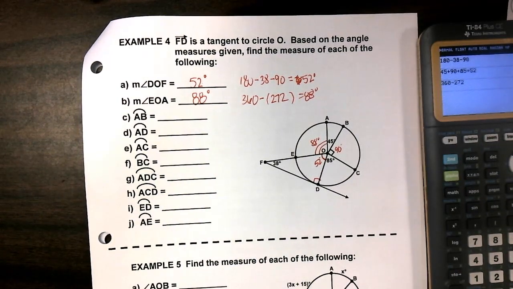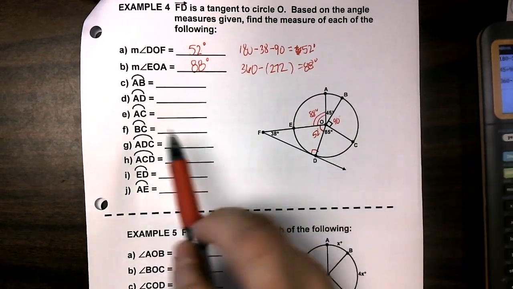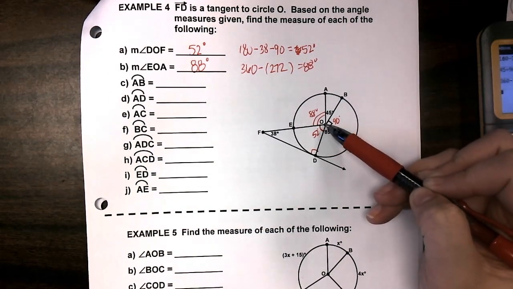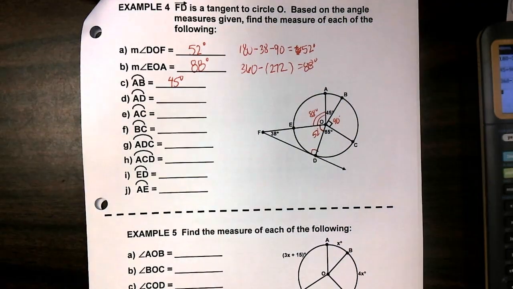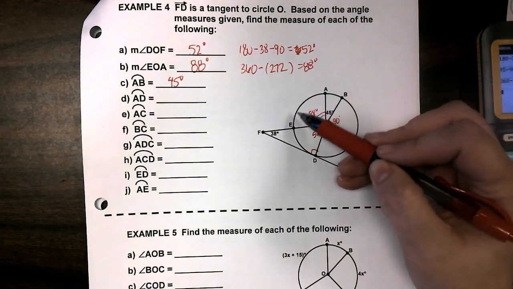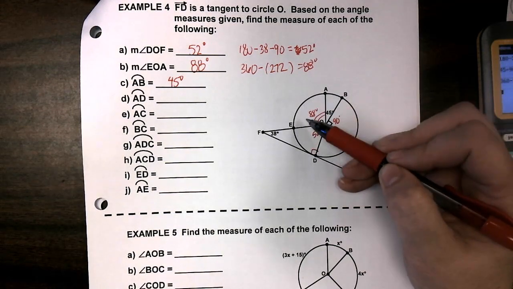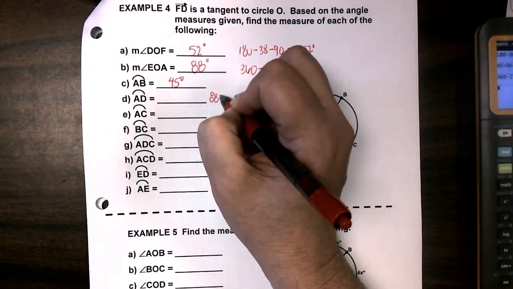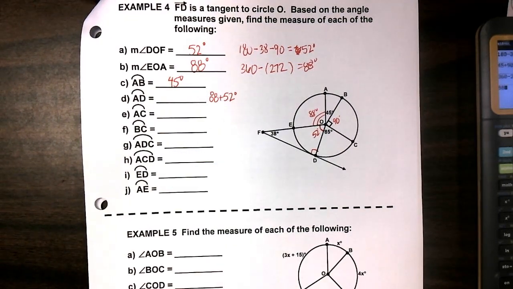Because now I have all of the interior angles, now I will know all of the arcs. So arc AB from A to B, because the central angle is 45 degrees, the arc AB is also 45 degrees. AD from A to D, and again, make sure you go the short route because it's a minor arc. So it's A to D the short way. That's going to be 88 plus 52. And so I'm going to write that here. It's the 88 plus the 52. And 88 plus 52 should be 140.